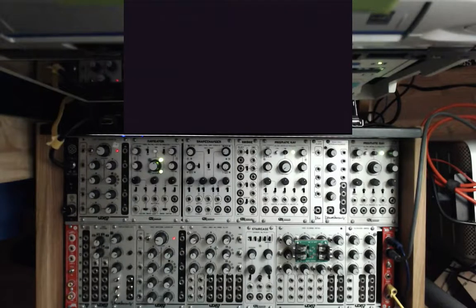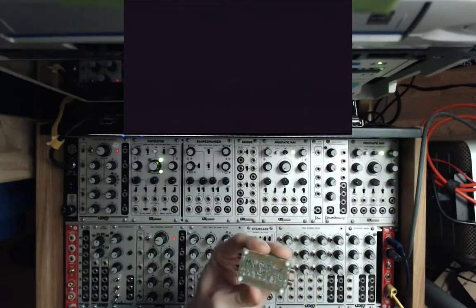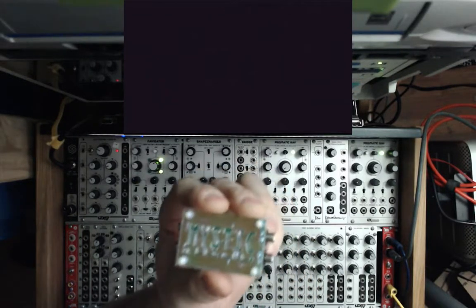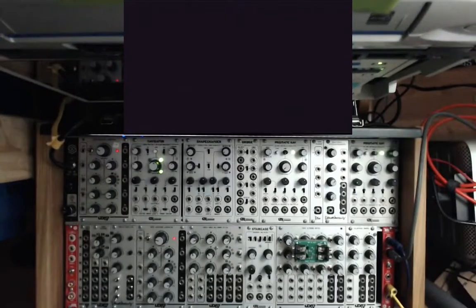Howdy. So I'm going to work with the Mystic Circuits. Is that way? That's the correct way. Mystic Circuits 0 HP OR gate. What I've noticed, especially from the last video, is that the trig out being a modulation point is really cool.